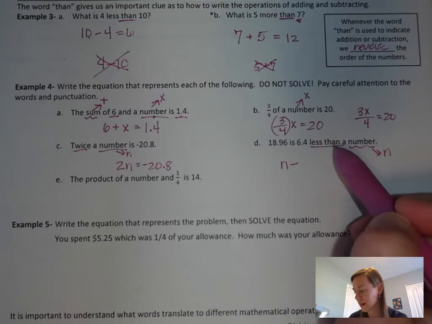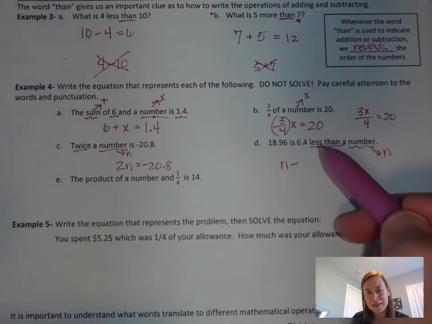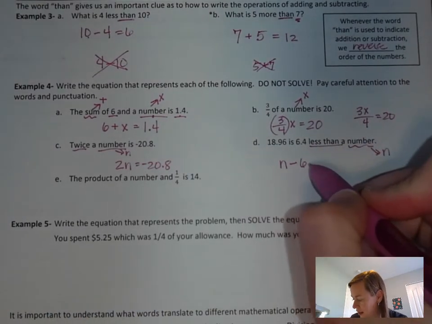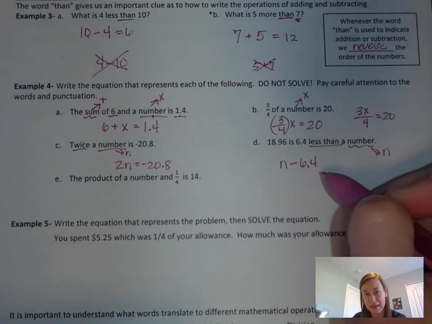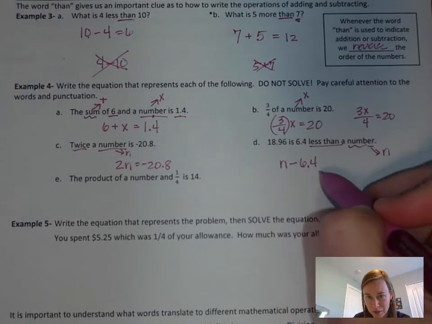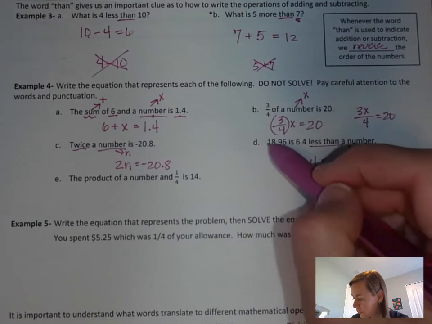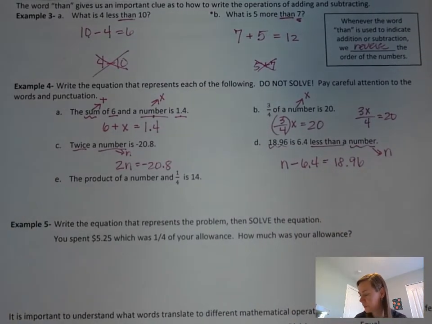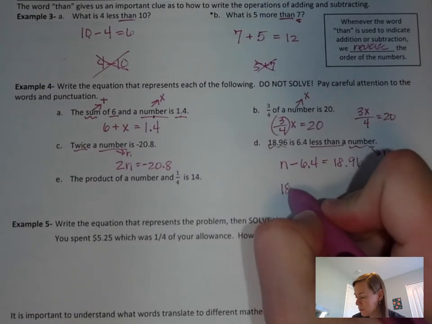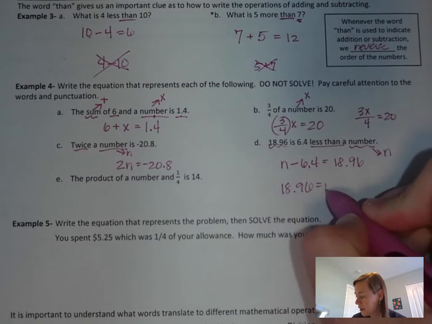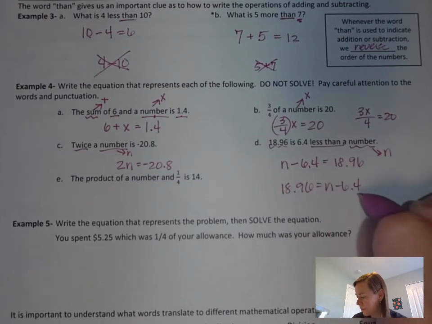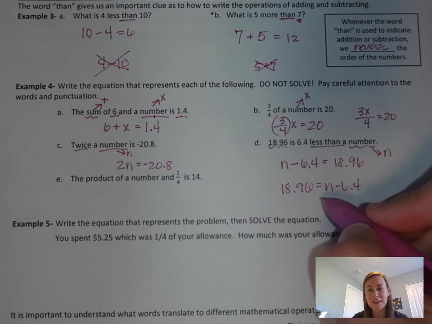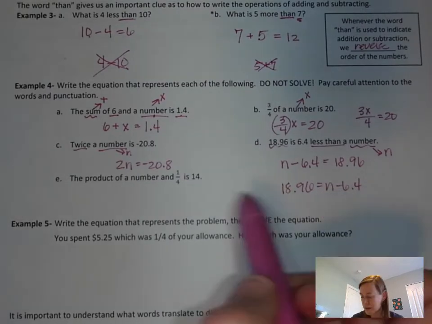So we're going to start out with our n, and then for the less than, we're going to go minus. And how much are we subtracting? We're subtracting 6.4 because we're trying to figure out 6.4 less than a number. So the number minus 6.4. And what does that equal to? It equals that 18.96. Okay, so that's your equation. If you would rather write it as 18.96 equals n minus 6.4, that's totally valid. It can be either way around. Let's go on to number E.